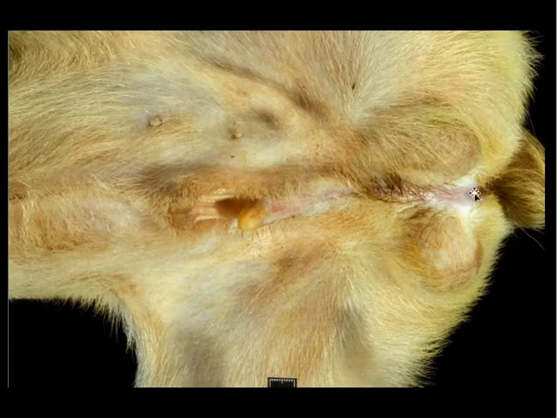The condition is known as hypospadias, and it is a multifactorial condition which certainly can be genetic. As you can see, these cluster in family units in a number of species, but probably also has some environmental and endocrinological factors associated with it. Another change you can see here is that there is no scrotum proper.